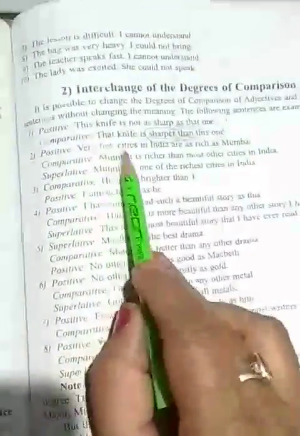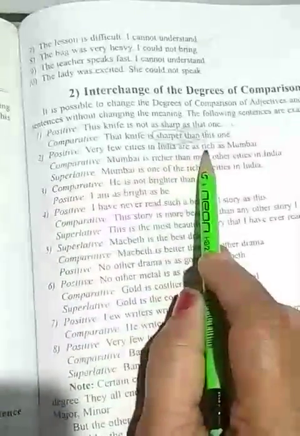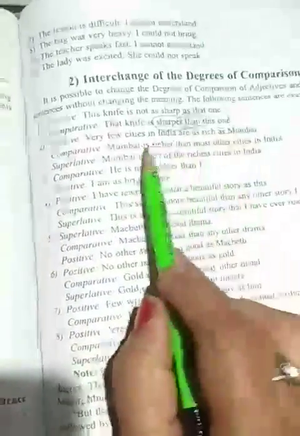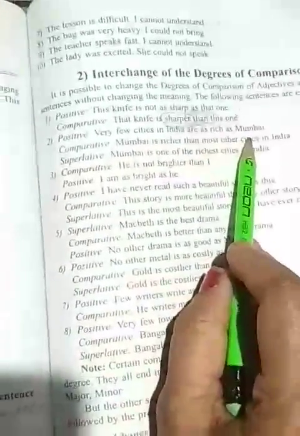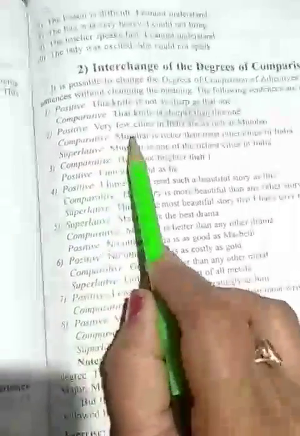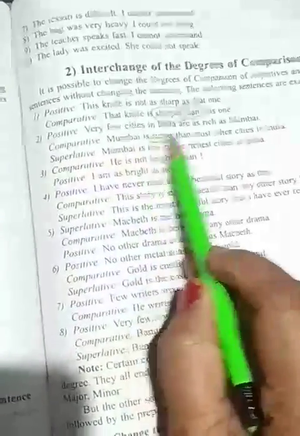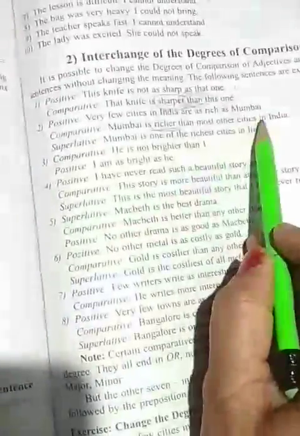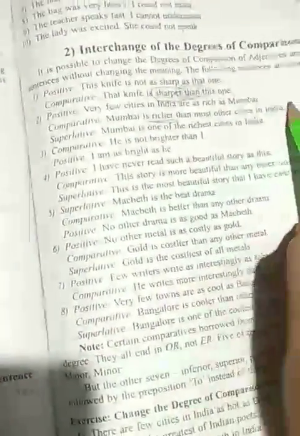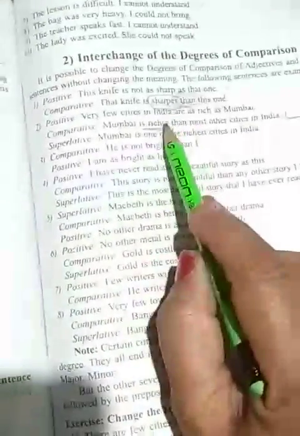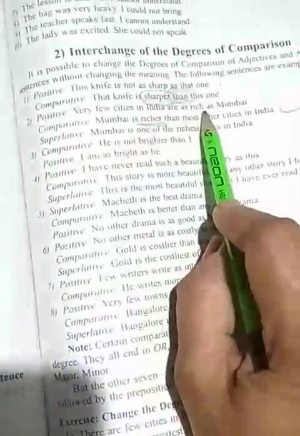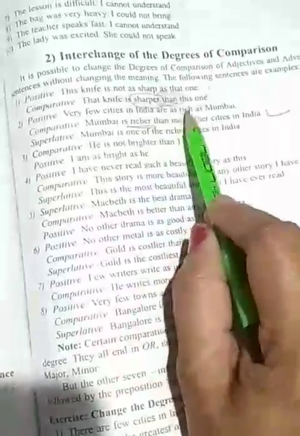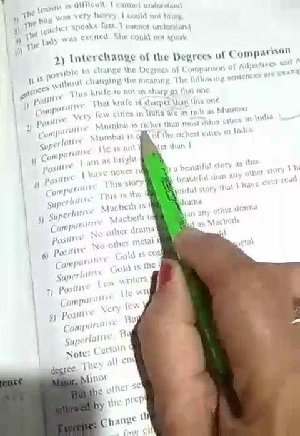Next, very few cities in India are as rich as Mumbai. How will you compare it? You make it comparative. Mumbai is richer than most other cities in India. This sentence is comparative. How have you used richer? Here it is rich. In a positive sentence the word will always be positive. This one, rich, richer. Now superlative.